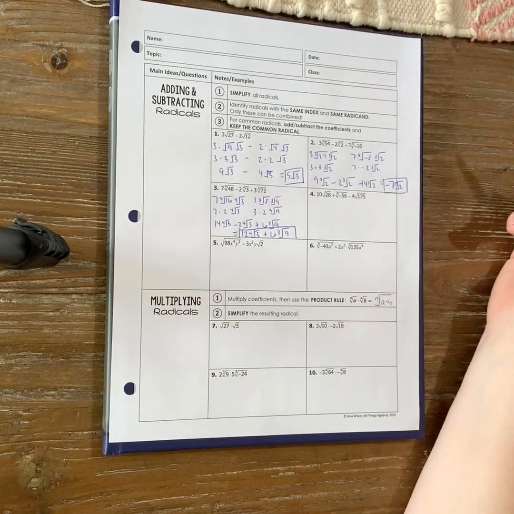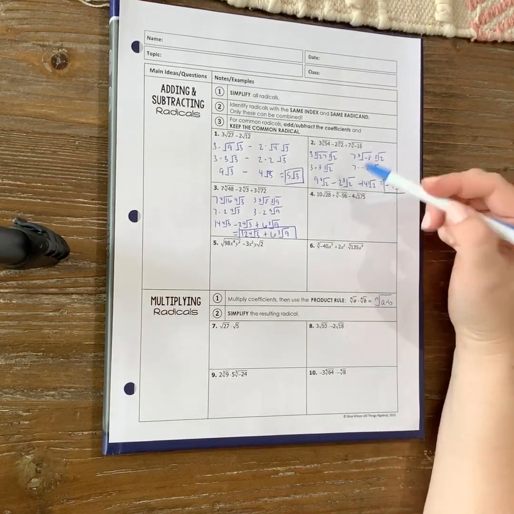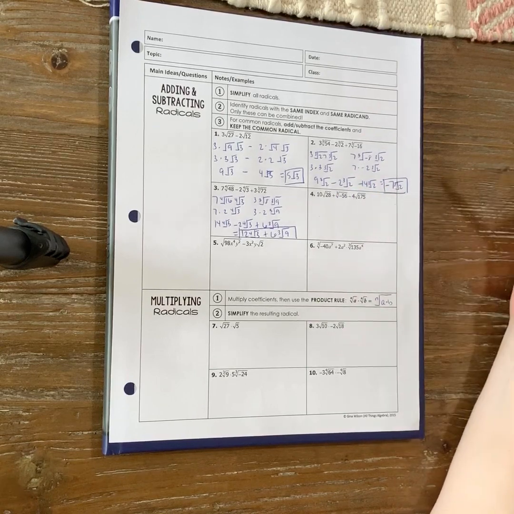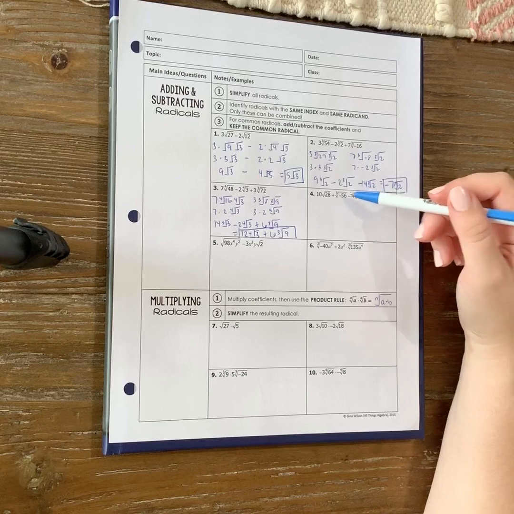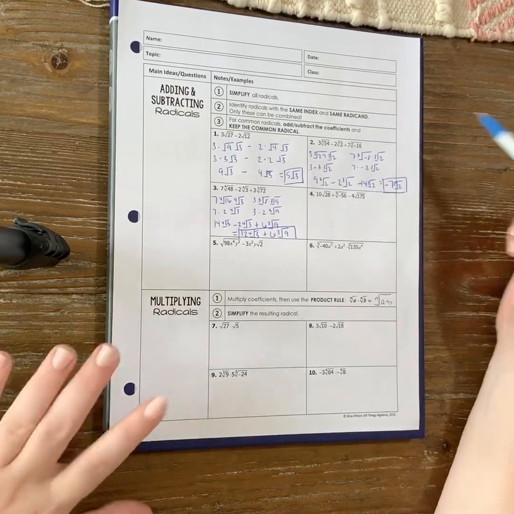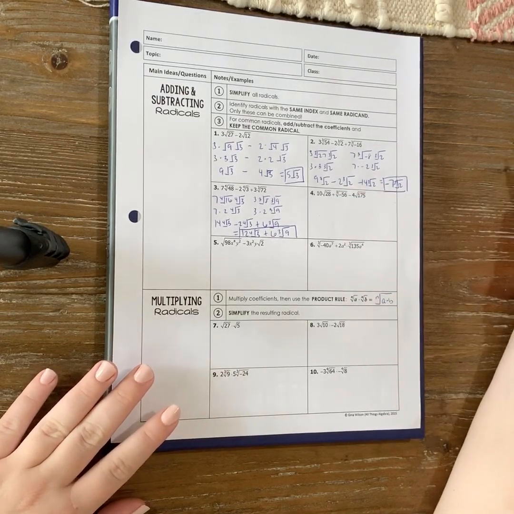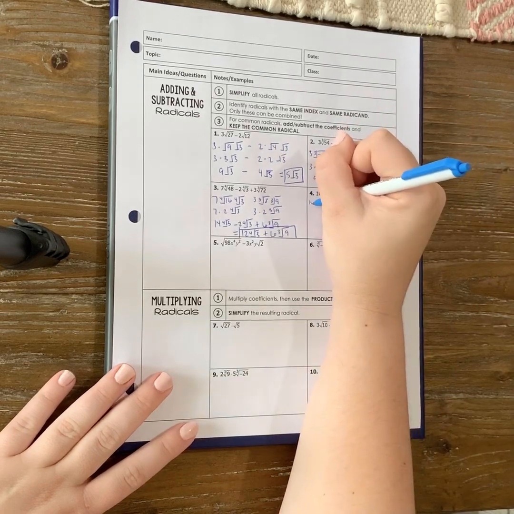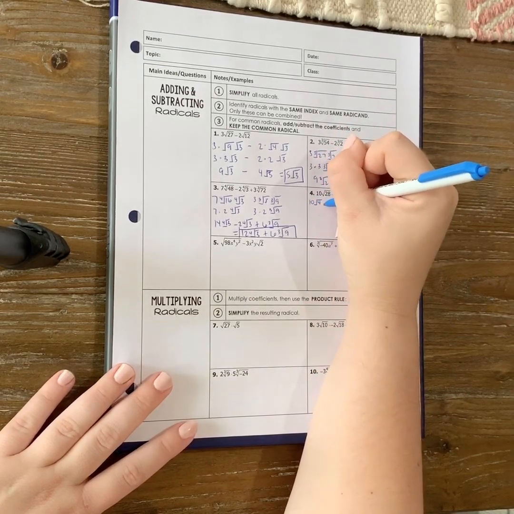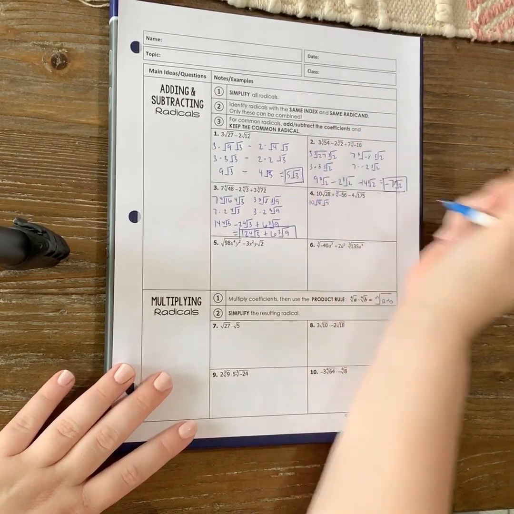Okay, number 4. Notice these have square roots and a cubic root. We still want to simplify them all down, but you cannot combine these two with this. The largest perfect square that goes into 28 evenly is 4. So it's 10, 4 times 7. 4 times 7 is 28.